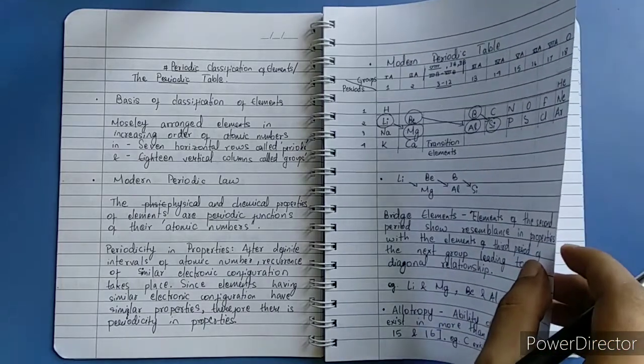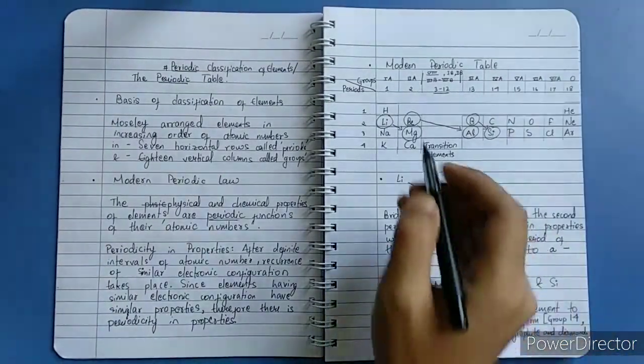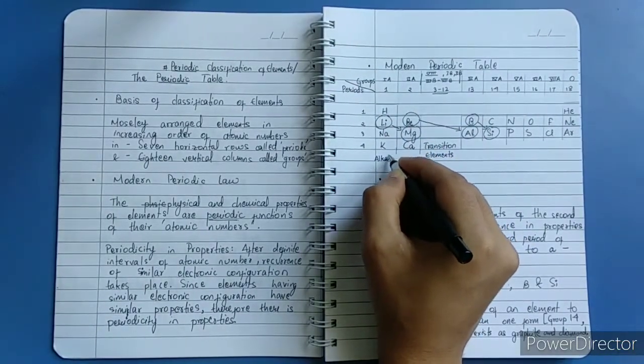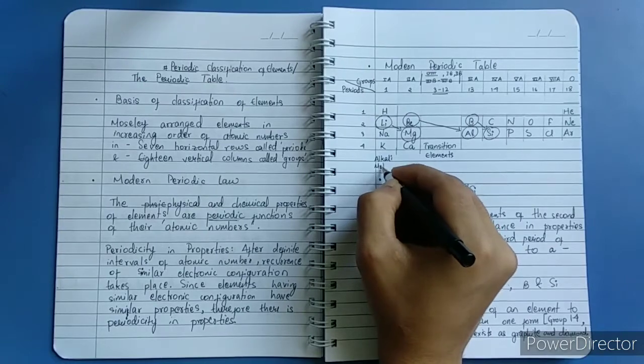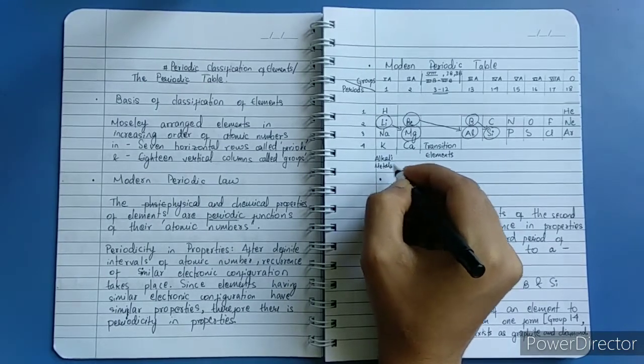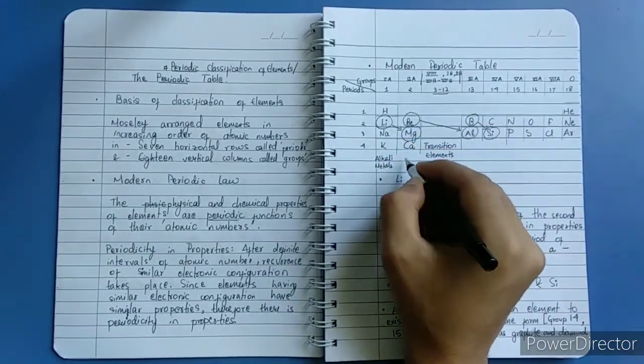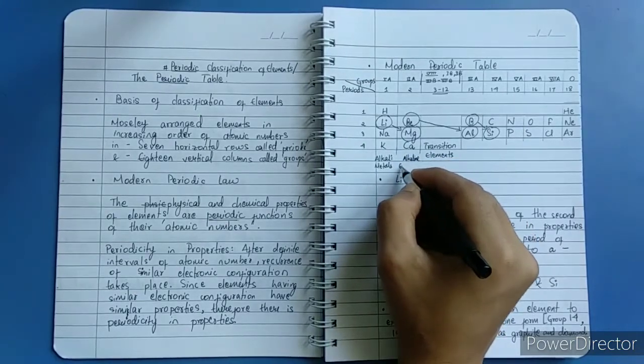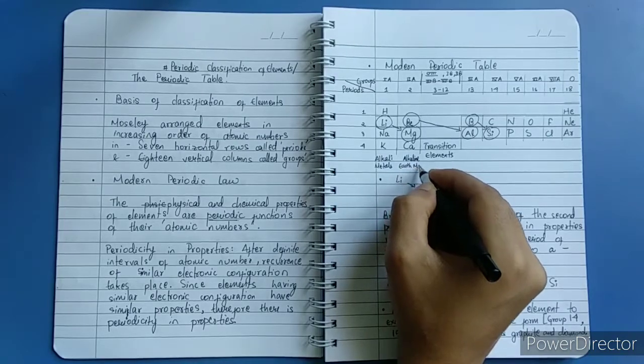Next. Group 1 elements are also called alkali metals. Group 2 elements are also called alkaline earth metals.